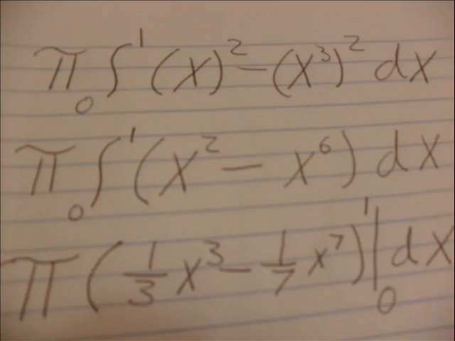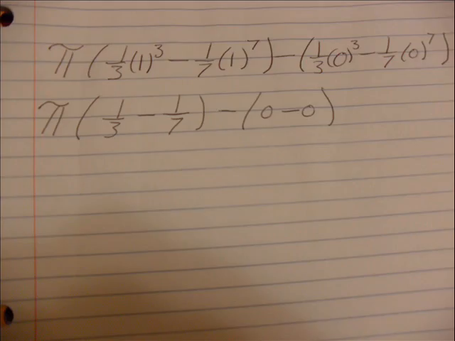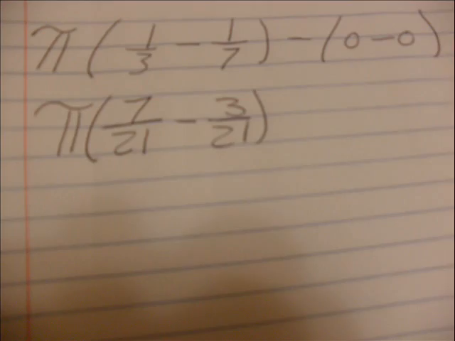Now we'll have to solve for the volume. By doing this, we must take the outer radius minus the inner radius. So we'll put 1 in for x for the first part and 0 in for x for the second part. This will leave us with pi times 1/3 minus 1/7 minus 0.